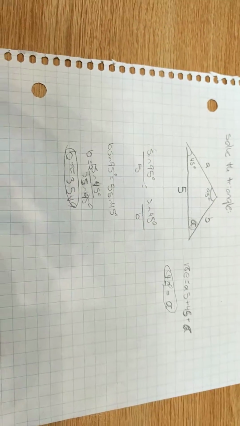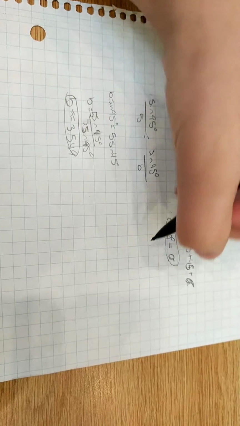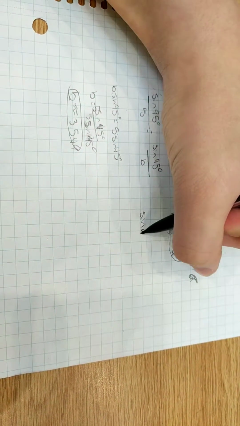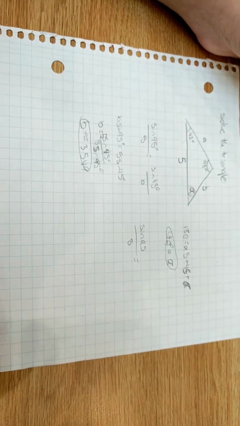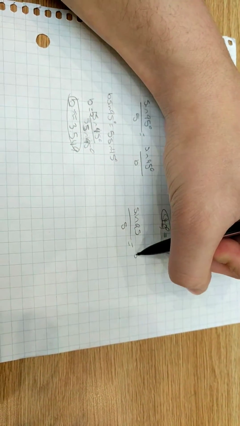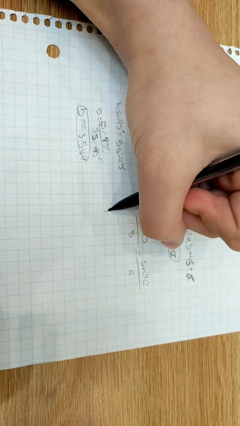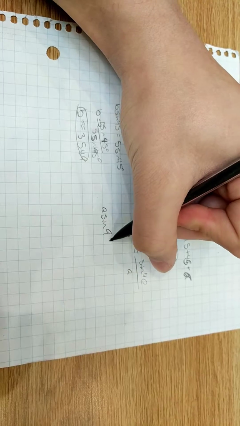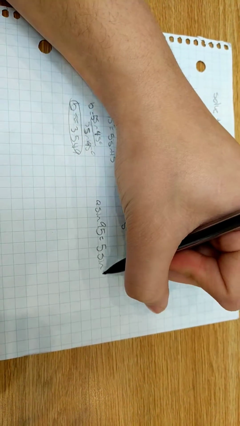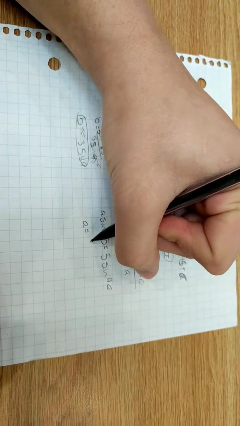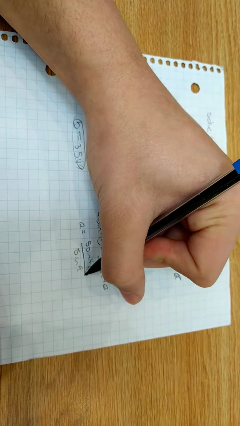And now, all we need to do is find this, and we could do the same method over here. So I'm going to say sine, hopefully I won't mess up this time. I'm just not going to put in the degrees, because it's just really obvious. Sine 40 over A, sine 95 equal to B sine 40. A is equal to 5 sine 40 over sine 95.